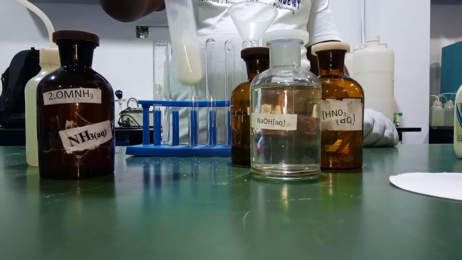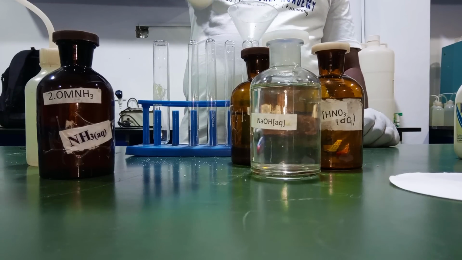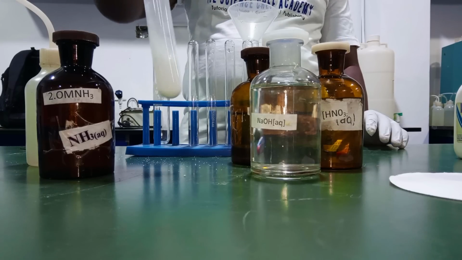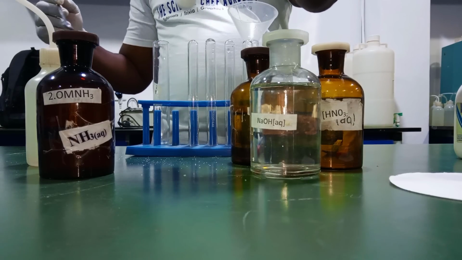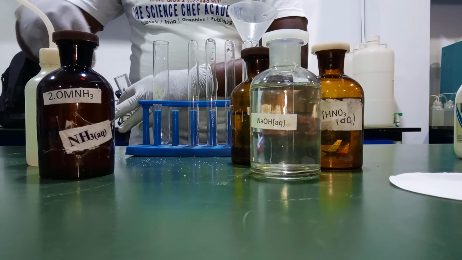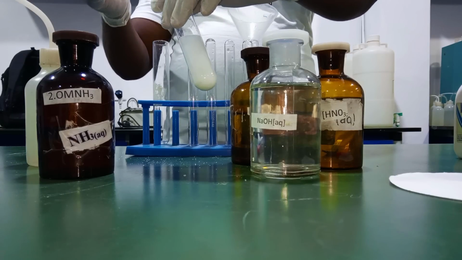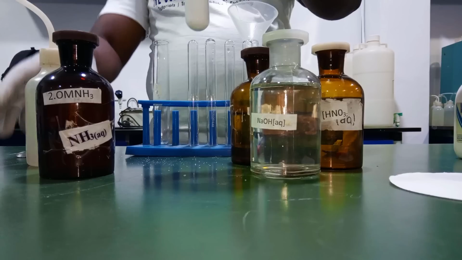Of course, it will not dissolve. You don't expect to get a clear solution because of the precipitation, right? So since we are expecting a precipitate, I would advise that we add more salt so that we have enough residue to work with.